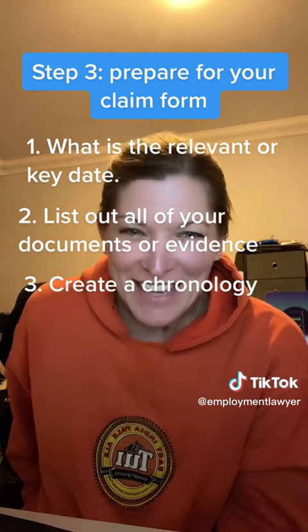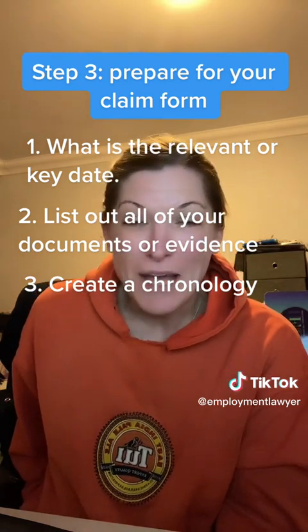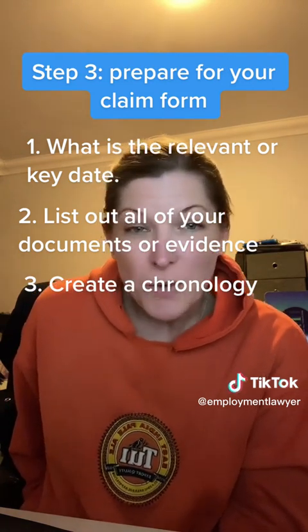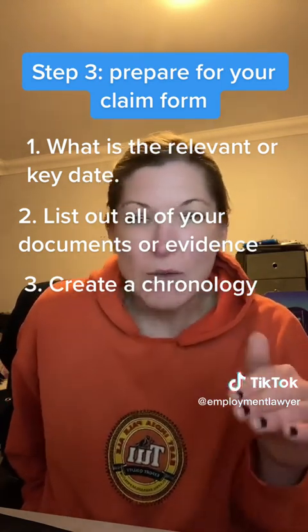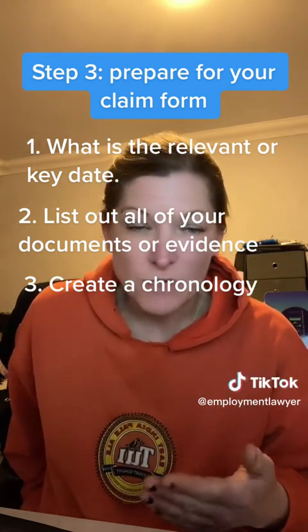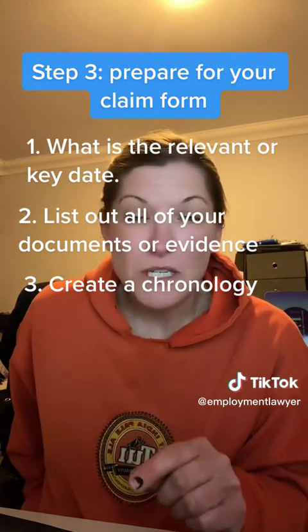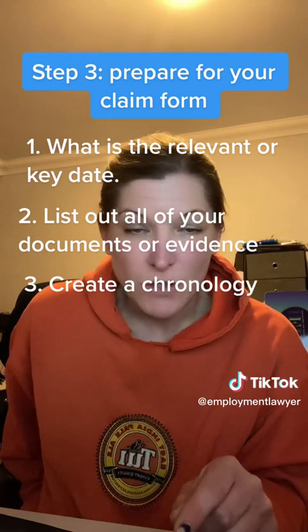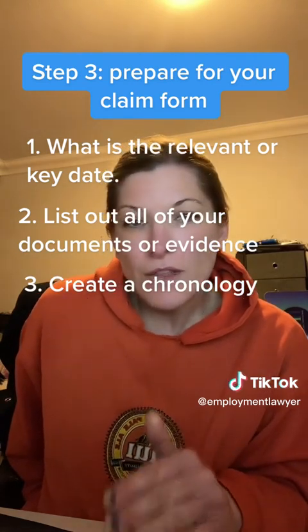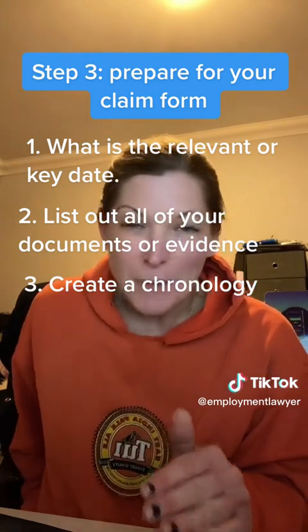And then the third thing to do is to look at putting together a chronology. So a chronology is the details of the events that have taken place. So the date and what happened, the key things that took place for you. Again, when it comes to putting your claim details together, this will be really helpful, both now and in the future.